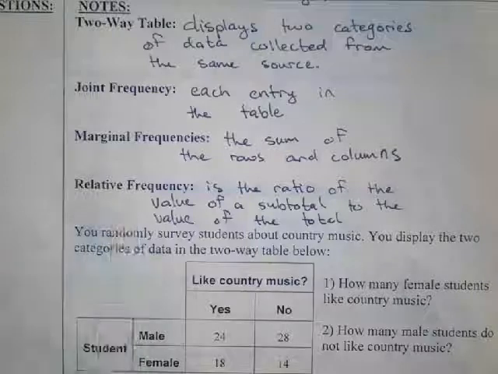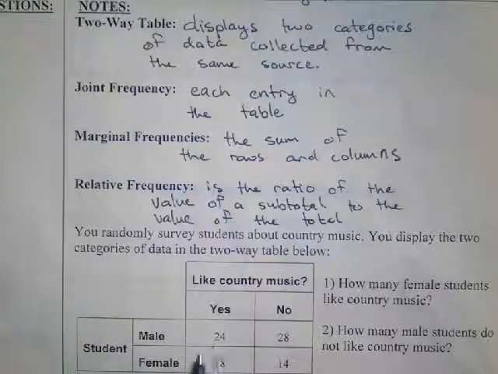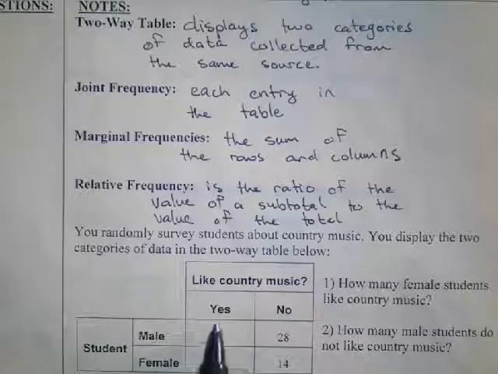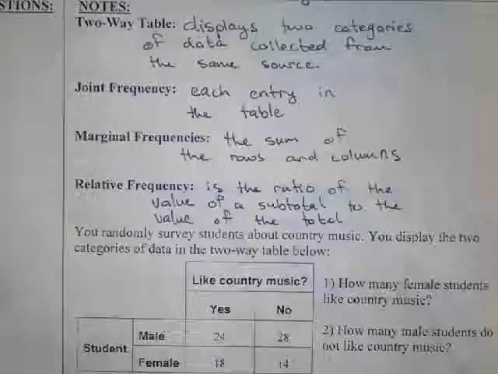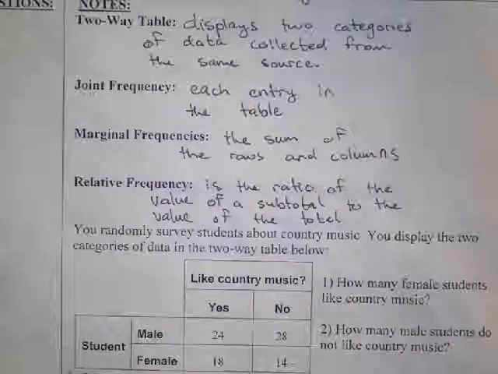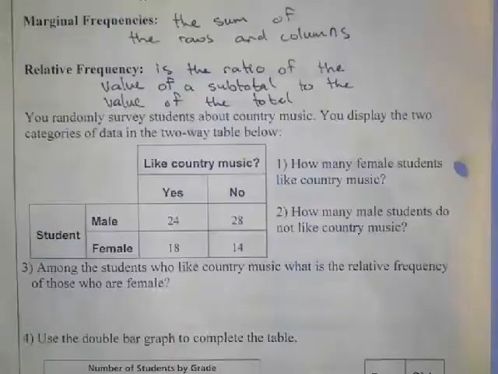Then a relative frequency would be where I make a ratio of the two. So maybe I'm comparing the number of males who like country music to the total population. If I added all the numbers up, that would be my total population. And then if I wanted to write a relative frequency, I would divide. I would say 24 divided by my total. So let's answer some of these questions in our first table.